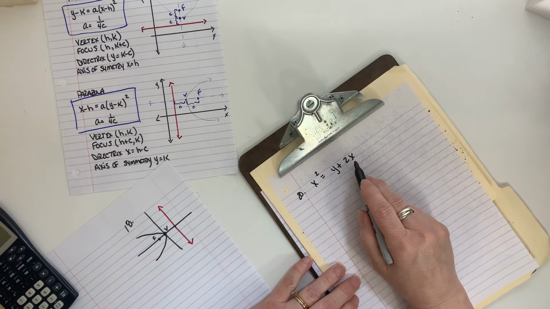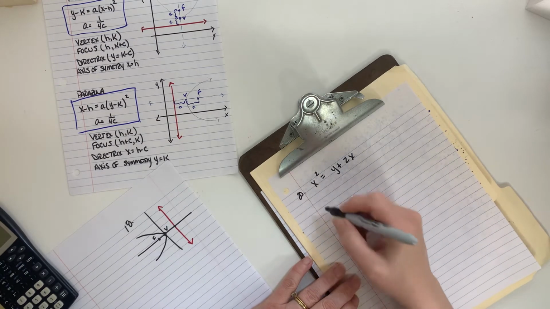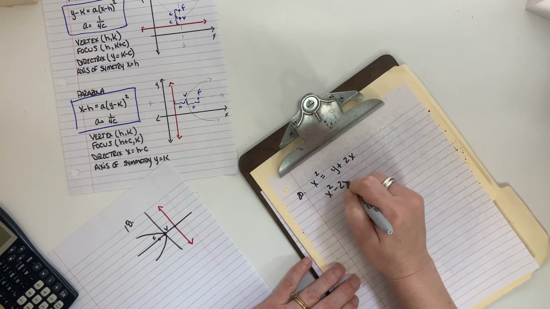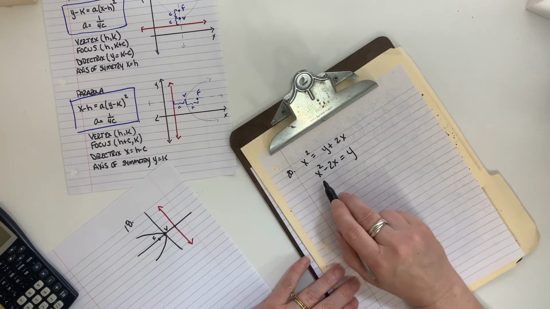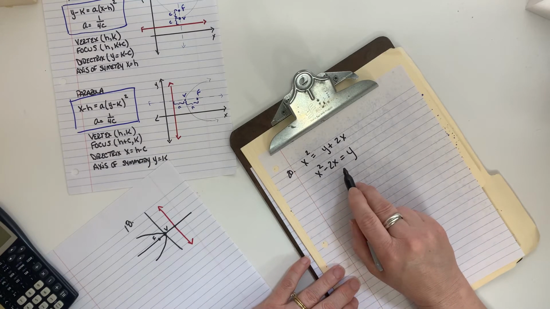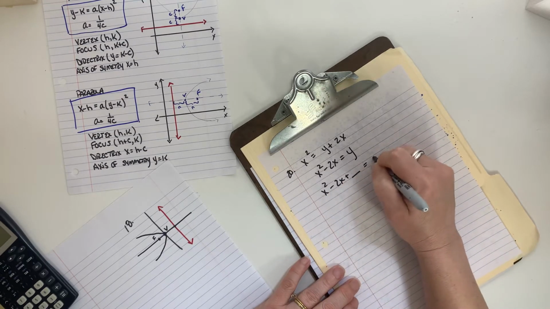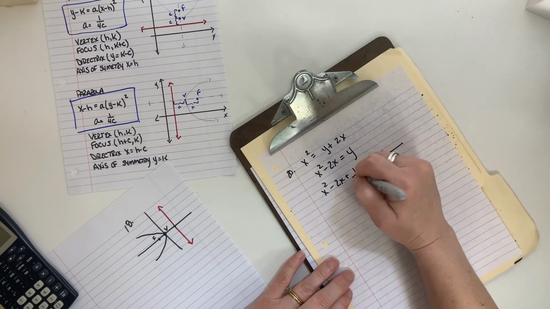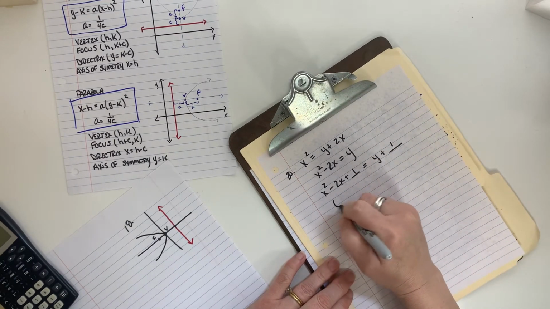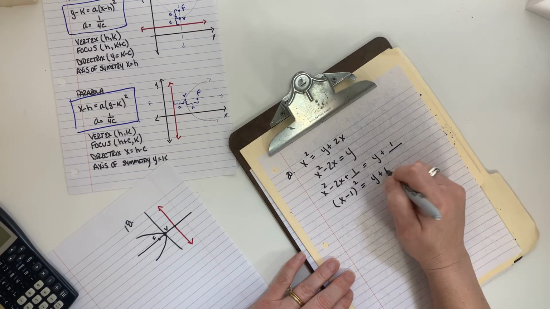The first thing you want to do is look for the squared term, it's x in this case, so get x together on one side. So it's x squared minus 2x is equal to y, okay? Now what we have to do is complete the square. So this is going to be x squared minus 2x plus something is equal to y plus something. So half of 2 is 1, and 1 squared is 1, so we're going to put a 1 there. So then we have x minus 1 squared is equal to y plus 1.